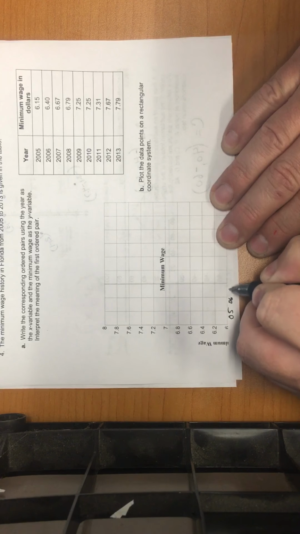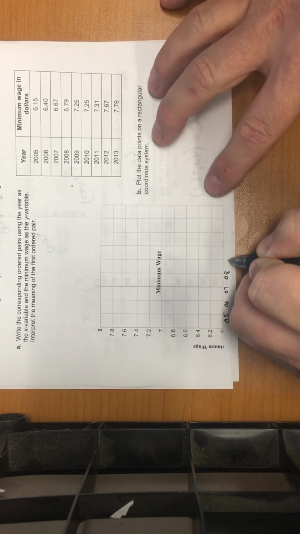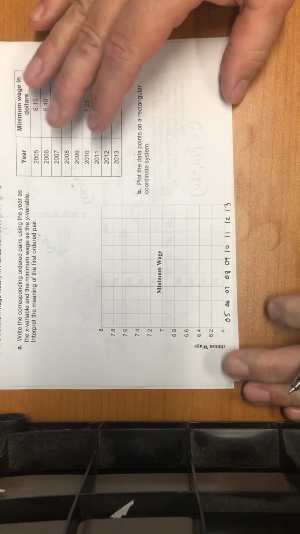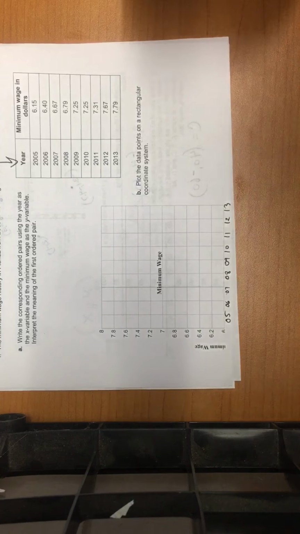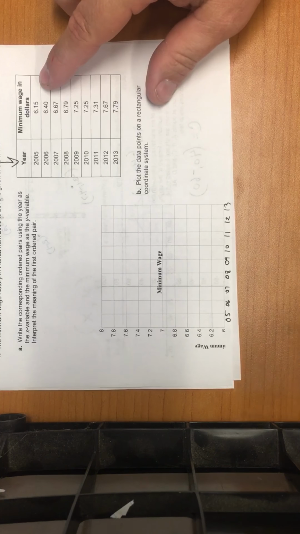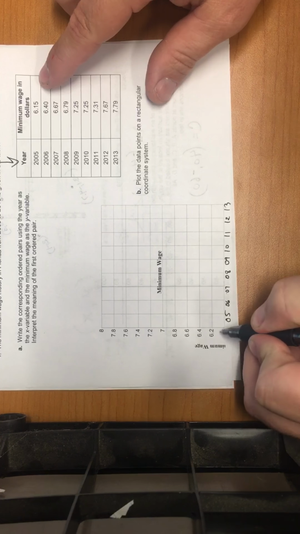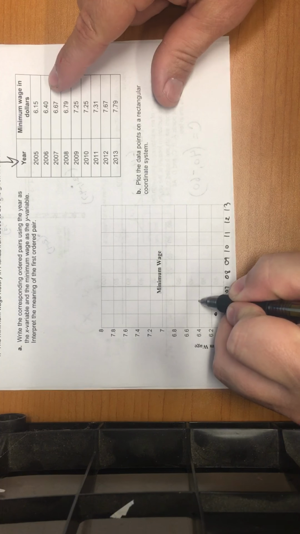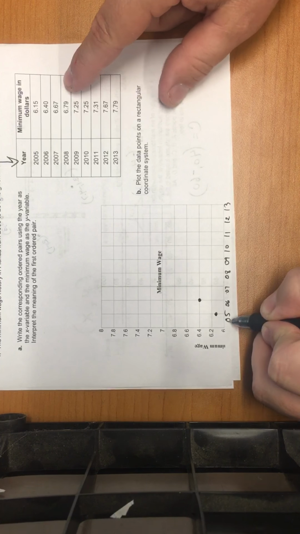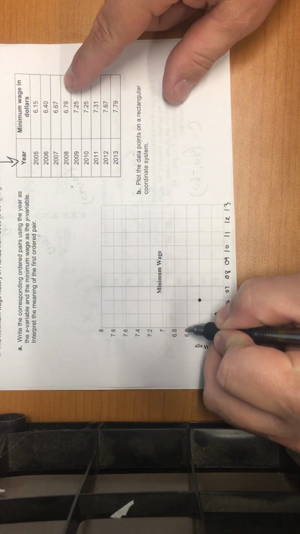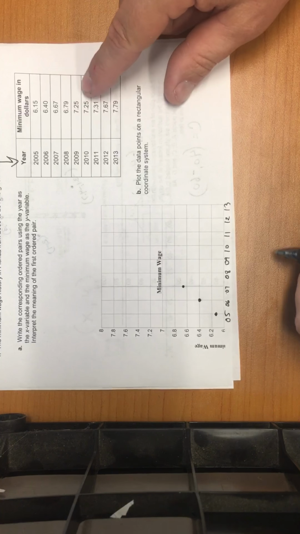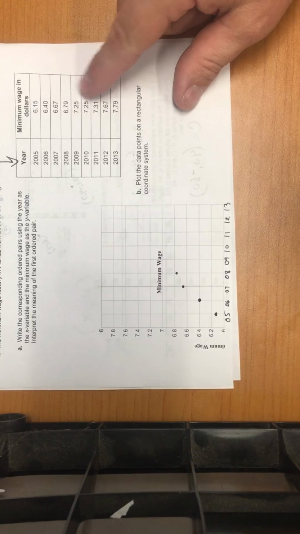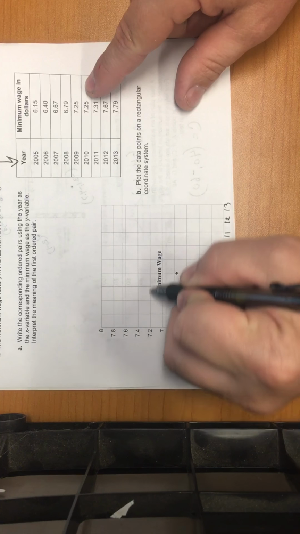I'm going to call this 05, 06, 07, 08, 09, 10, 11, 12, 13. So that's going to be my x. That's going to represent my year. And then again, I'm going to guesstimate these minimum wages. So at 05, my minimum wage was $2.15. At 06, my minimum wage is $6.40. In 07, my minimum wage was $6.67, so somewhere around there. All right, let's see. In 08, my minimum wage was almost $6.80, $6.79. In 09, it was $7.25.